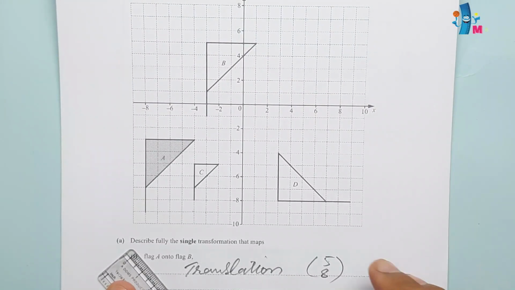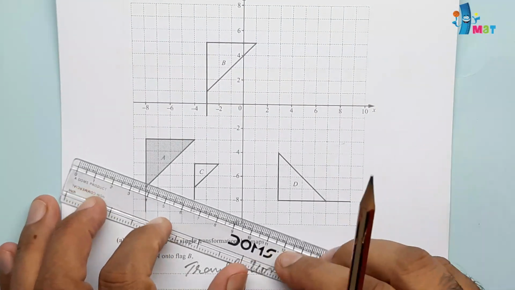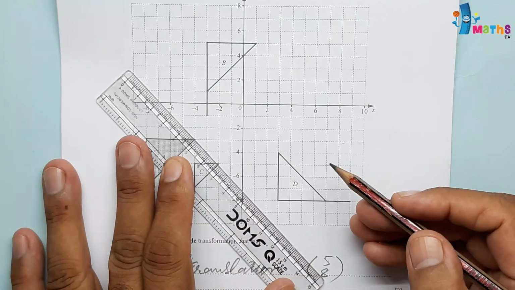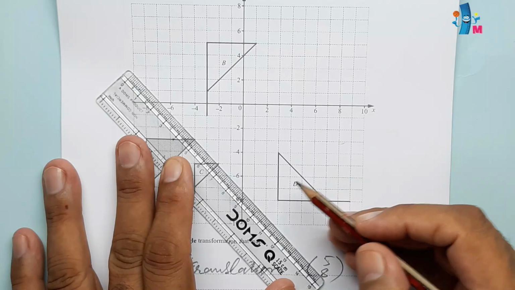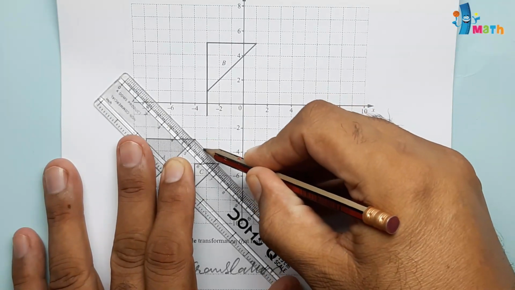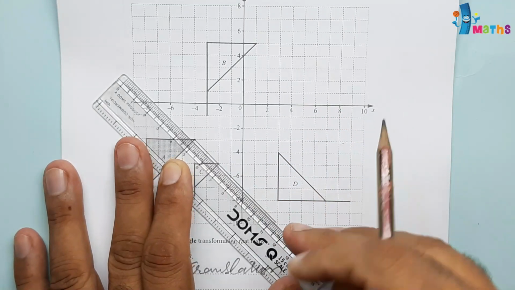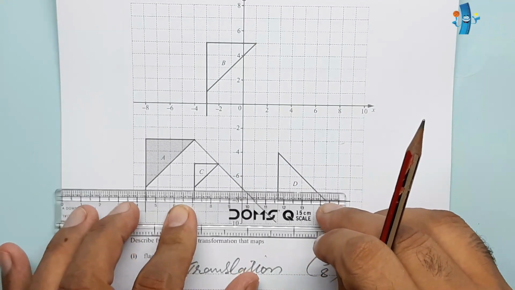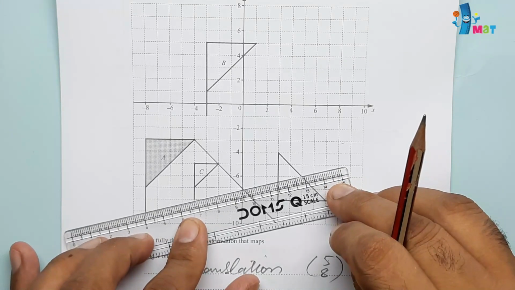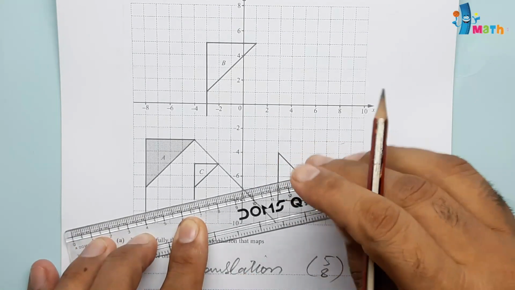So what I will do, I will join this point with this, so if we draw a line joining these points, and even we can draw a line joining these points.